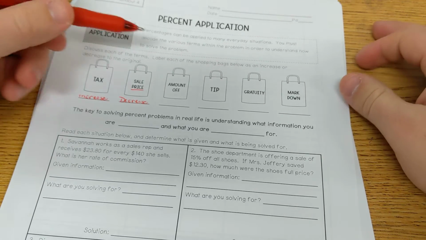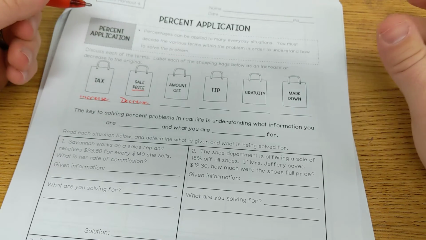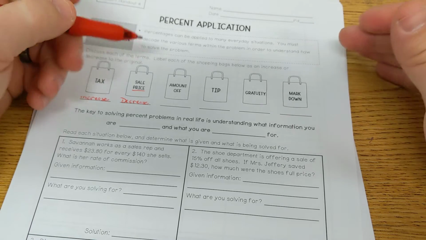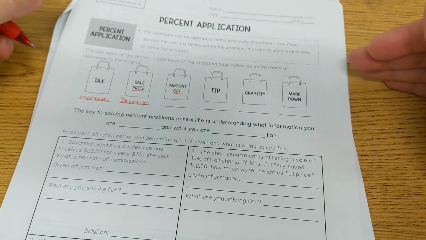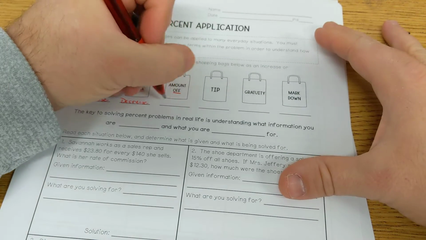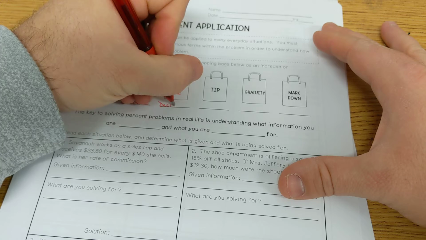Okay? Now the third one, amount off. So it basically tells you what? The amount you're taking off, okay? So if you're taking an amount off, well, that's a decrease as well.